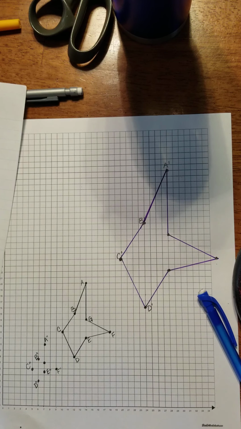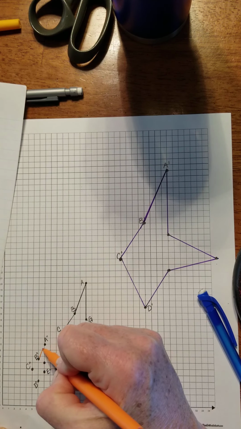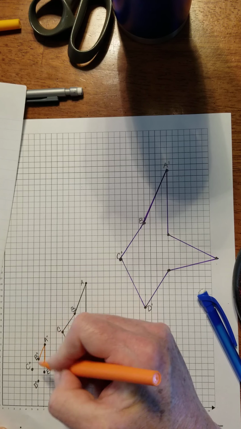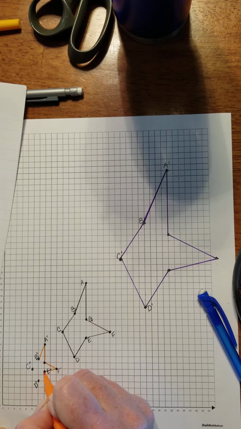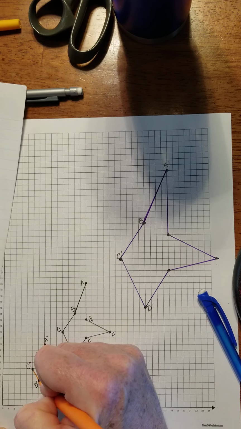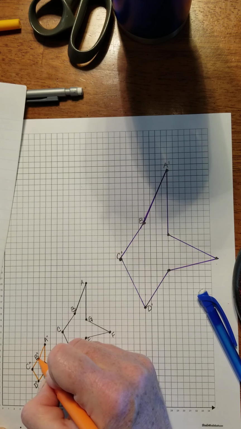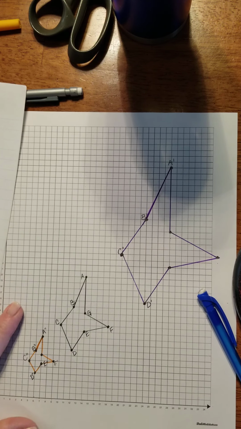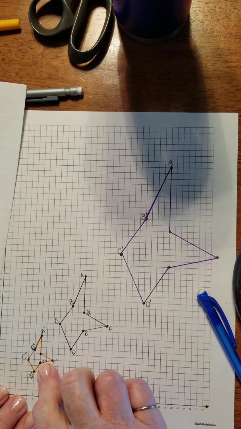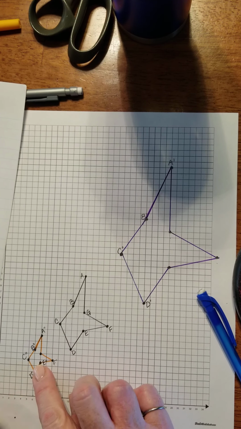Now we can take the exact same shape, it's just at a scale factor of 1/2.